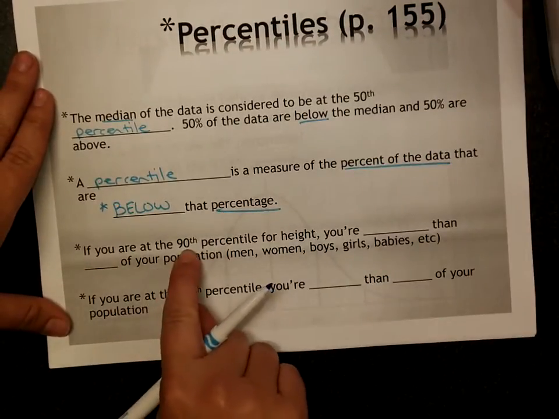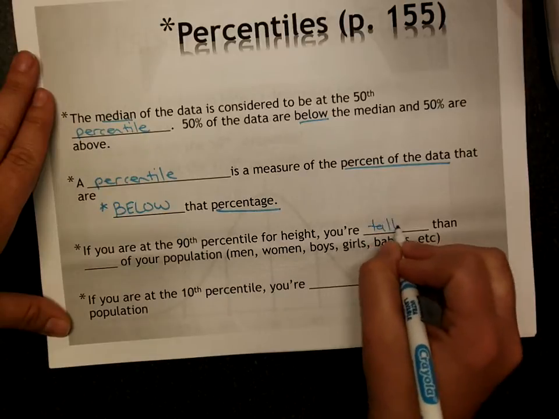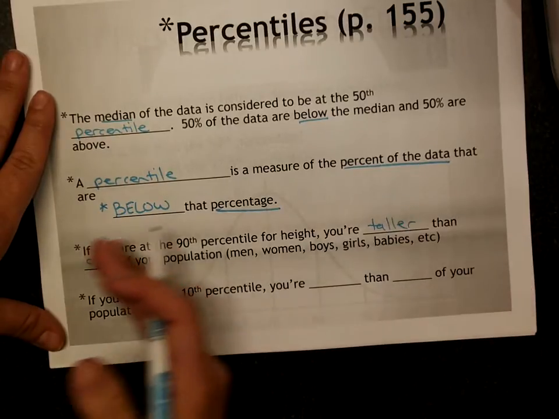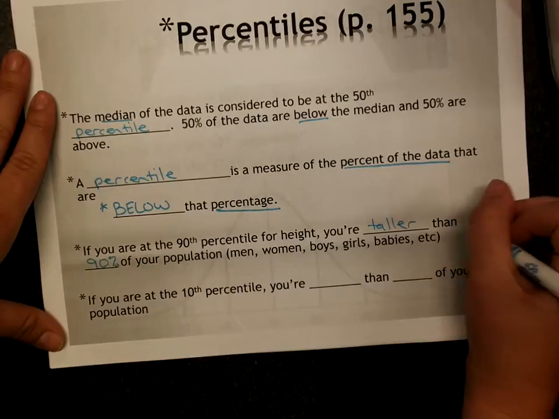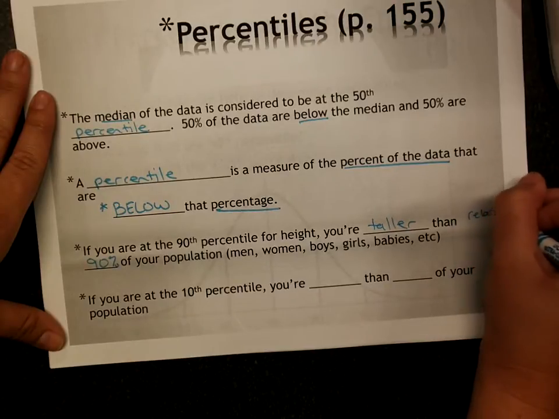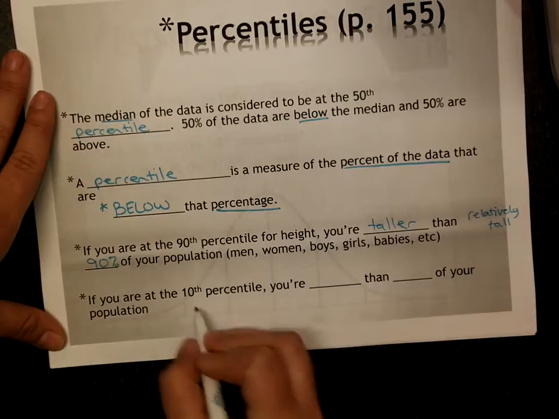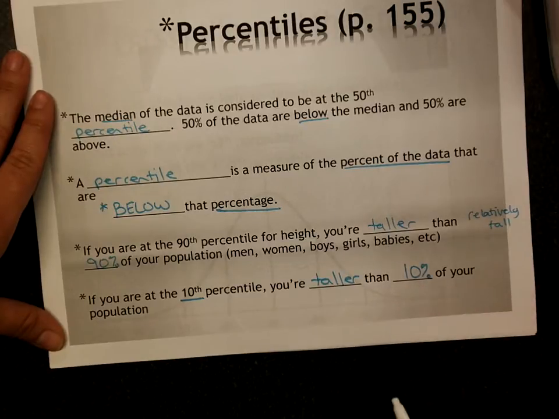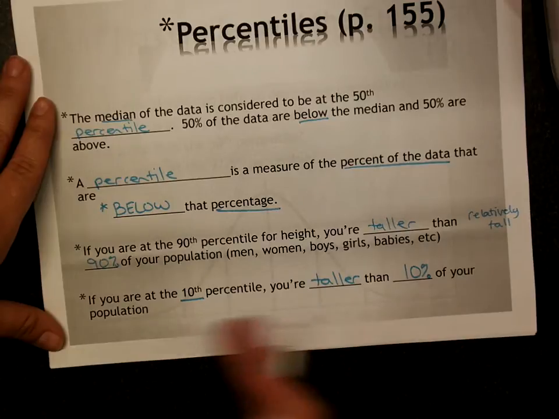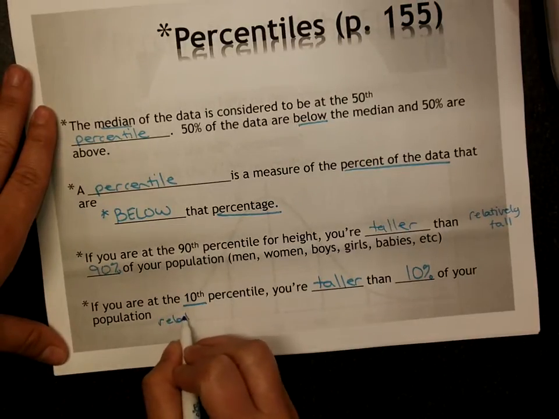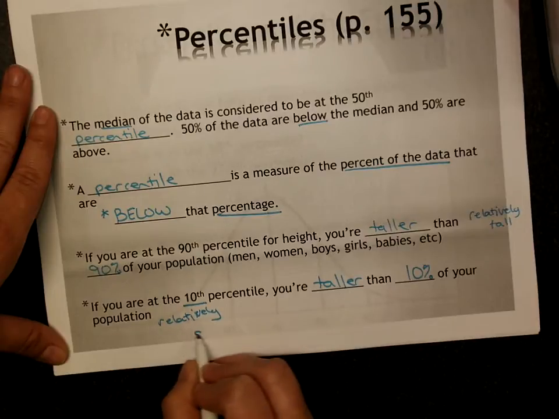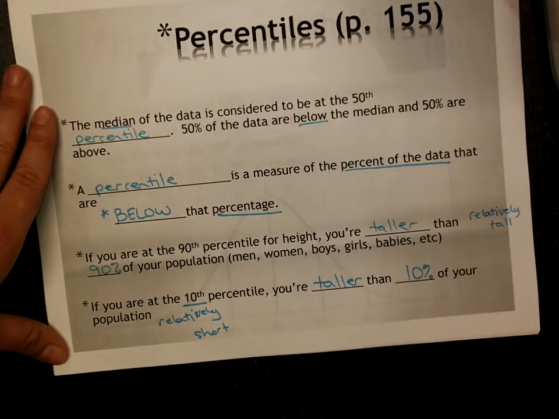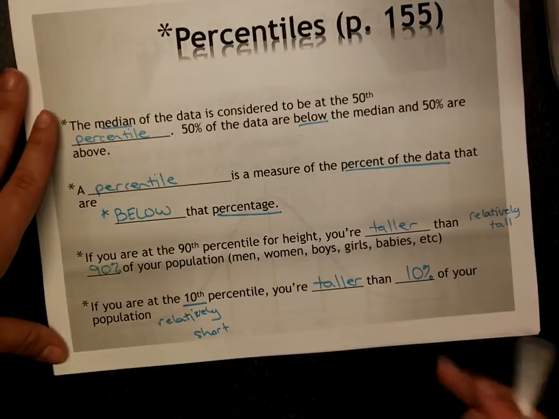So if you are at the 90th percentile, you are taller than 90% of your population. 90% of your population is below your height. That means you're relatively tall. If you are at the 10th percentile, you are only taller than 10% of your population. That means that only 10% of people are below your height. So you are relatively short. So percentiles always start from the bottom, from 0 up to that percentile, so it's always below. Anything below that percentage is where you're measuring from.